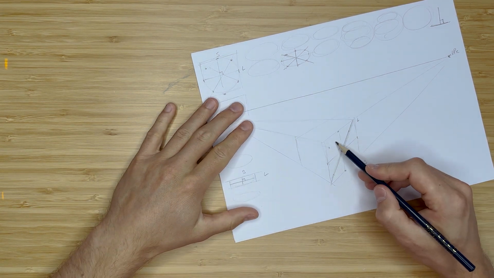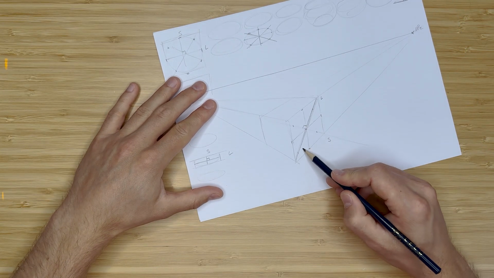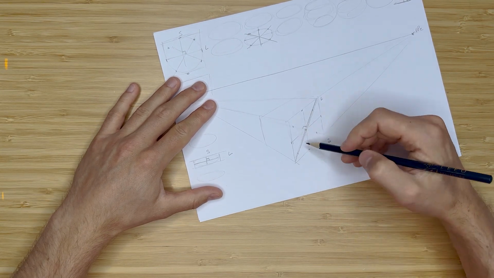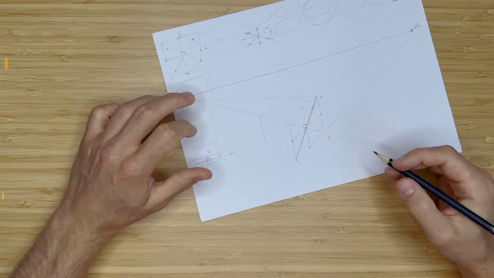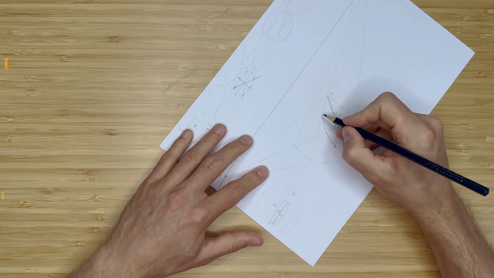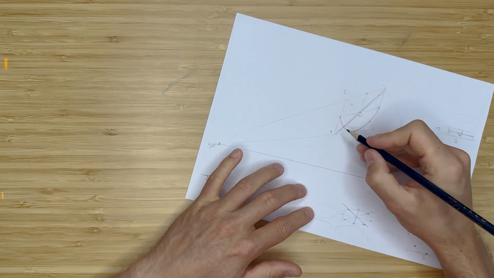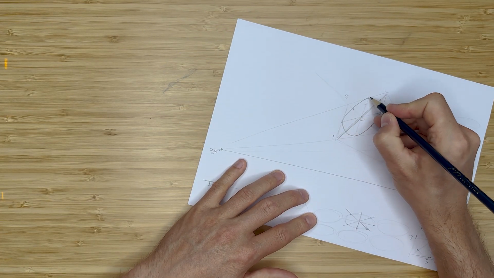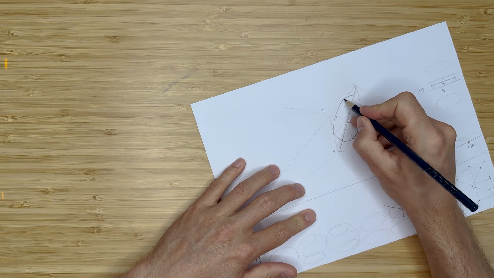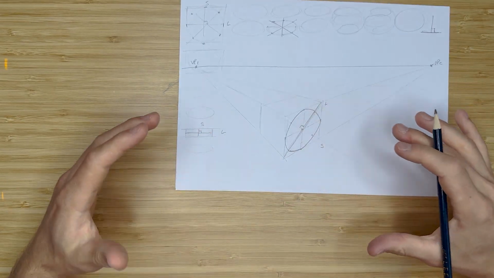What I've done is I've gone back on this vanishing point line for this dot, same from here on this vanishing point line for this dot, and then obviously the verticals work vertically. And from there you can really slowly draw your ellipse. It's a little bit squished, but you can see how you get an elliptical shape.